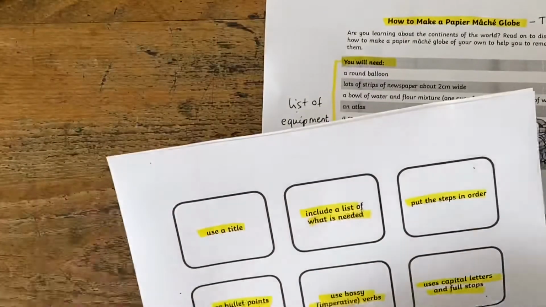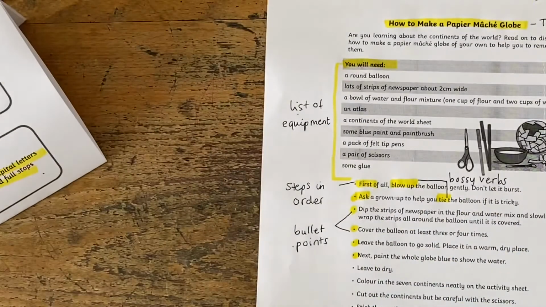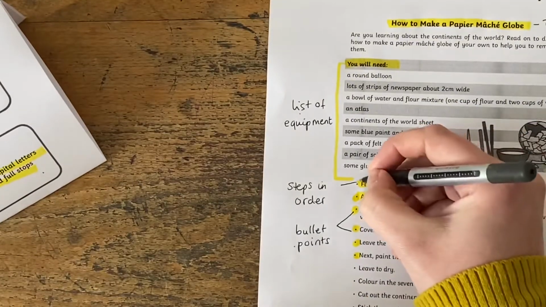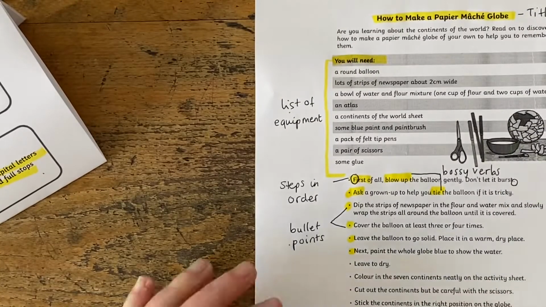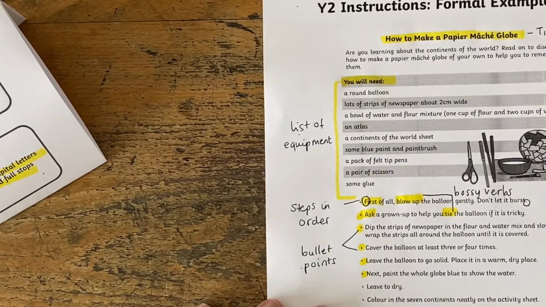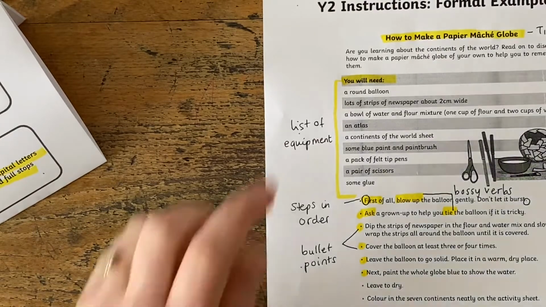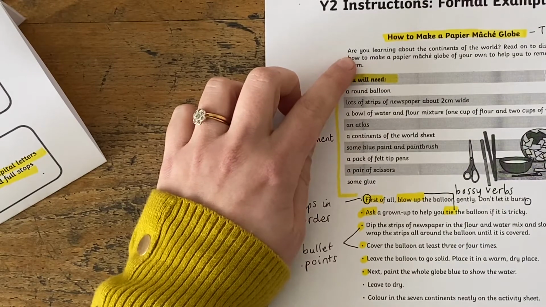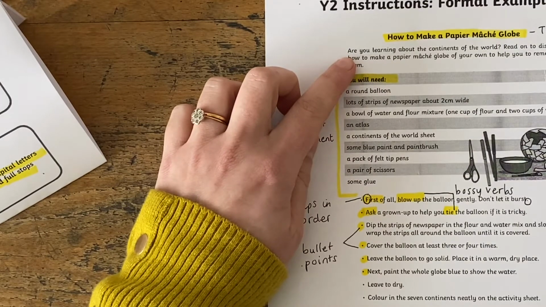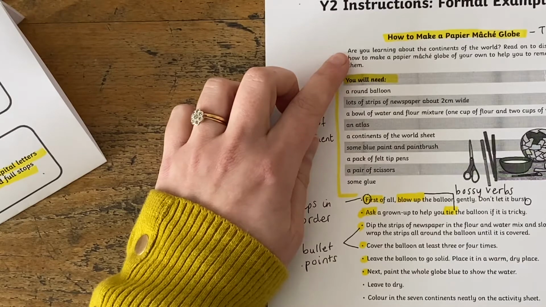This is an important one for all of our writing, isn't it? Capital letters and full stops. Now I can see those here and here. I think capital letters and full stops have been used throughout those instructions. Now, there's something else here. At the beginning of our instructions, it says, are you learning about the continents of the world? Read on to discover how to make a papier-mâché globe of your own to help you remember them.